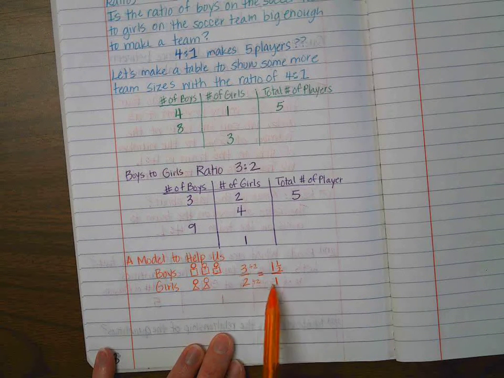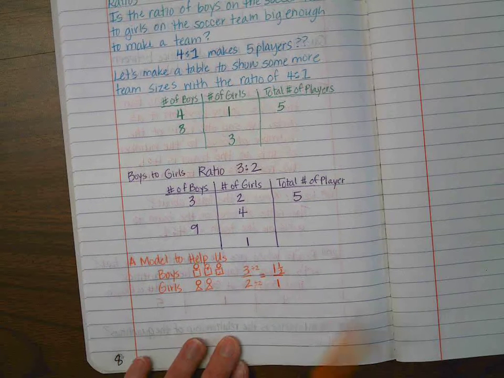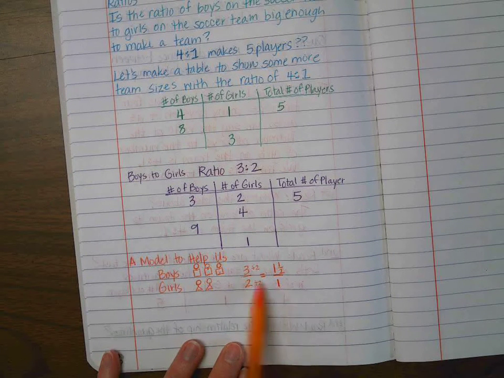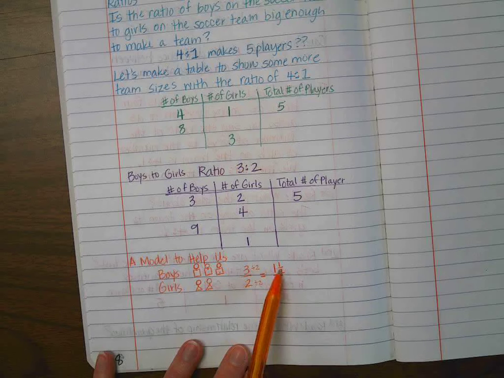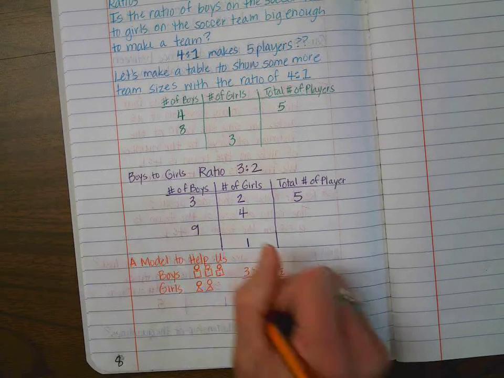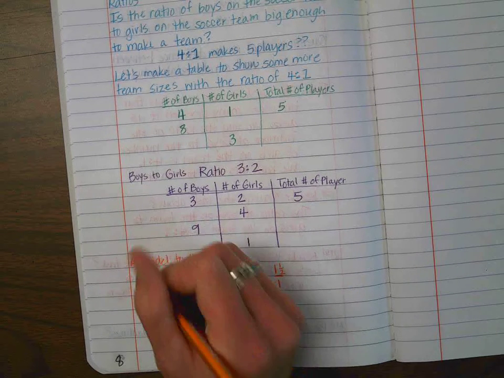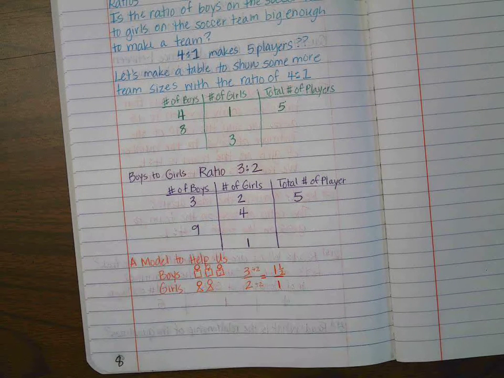Okay? So what that means is for every 1 girl, there are 1 1/2 boys. I know. How can you have a half of a boy? But that is mathematically how the ratio works. For every 1 girl, there are 1 1/2 boys. For every 2 girls, there are 3 boys. That's how we figure it out. Okay? This kind of model with these pictures is called a pictograph.